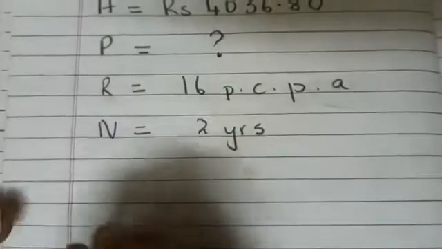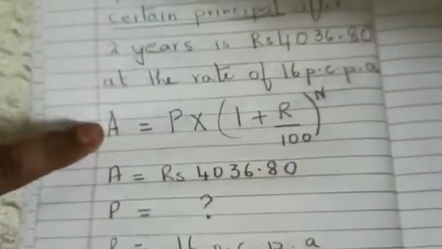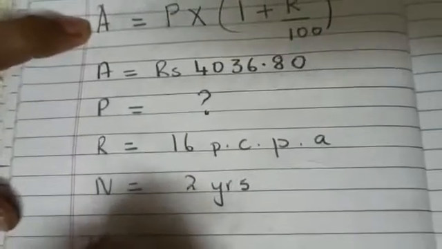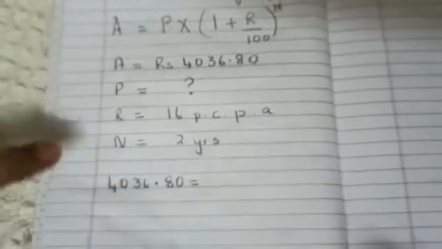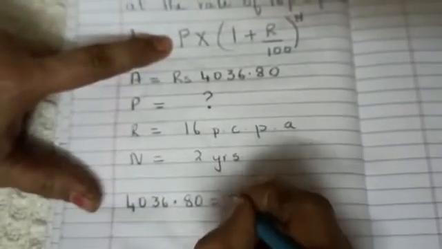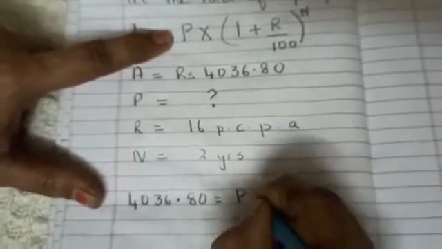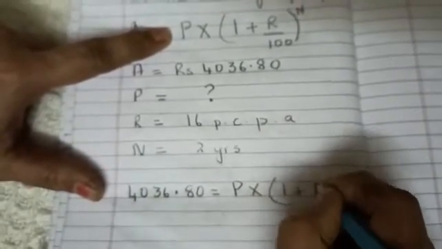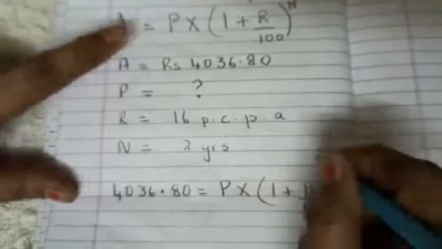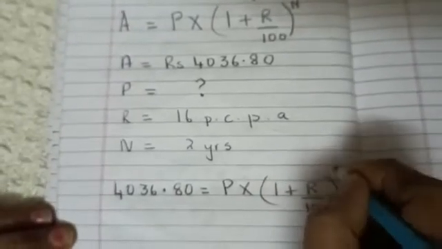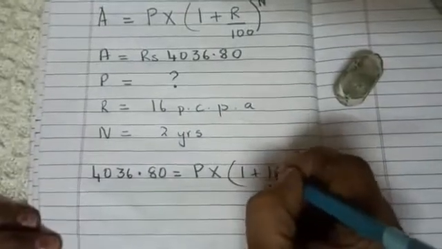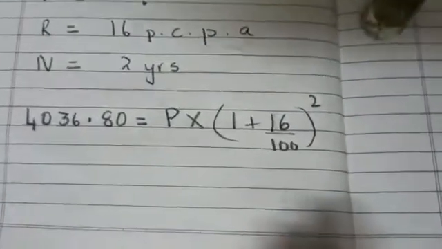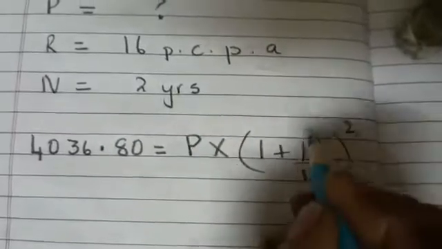Now substituting in the formula, remember here we are given A. So where A is, I'm writing 4036.80 is equal to, we do not know what the principal is, so I'm keeping it as P into 1 plus R upon 100, the whole raised to the power of 2. Sorry, R is 16, so instead of R, I'm putting 16 upon 100. Okay, so now let us solve this part.